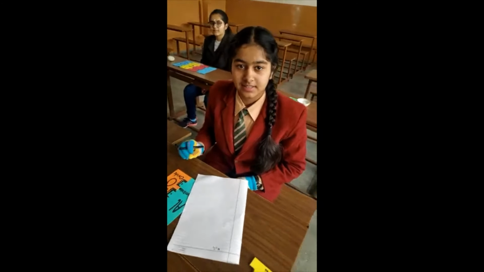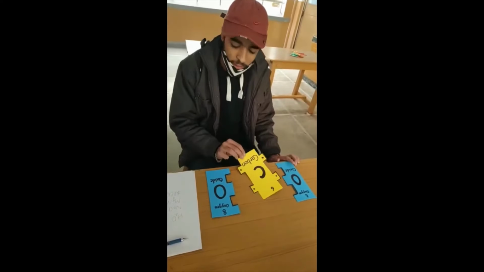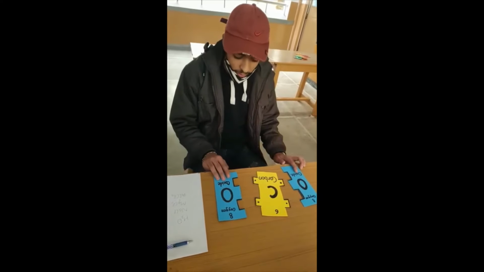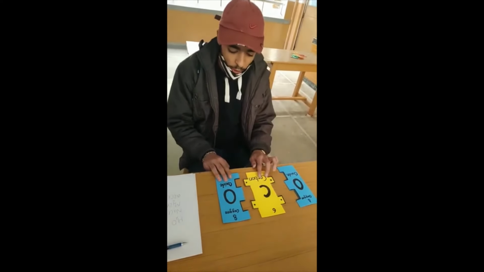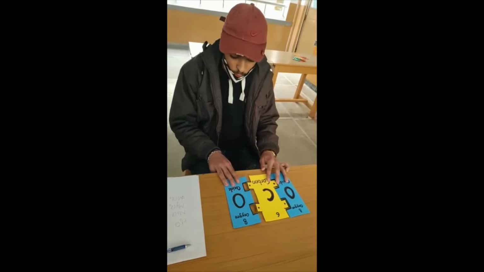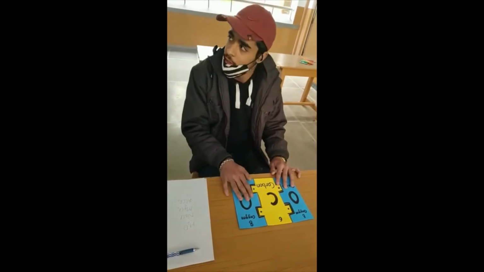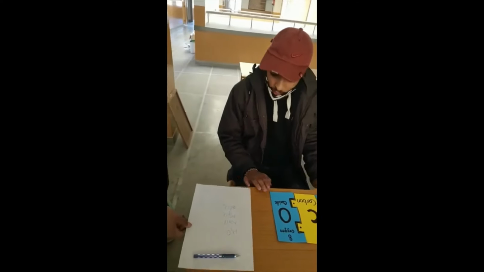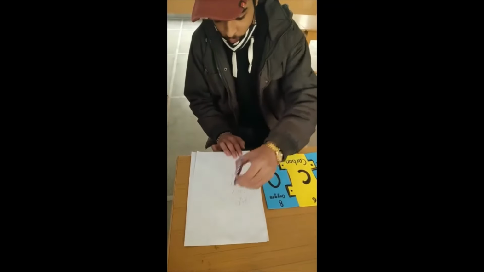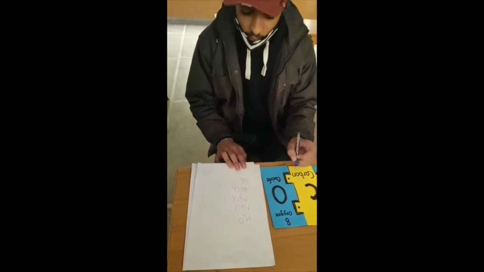Yes, very good. Ma'am, I have also made a formula where carbon has valency 4 and oxygen has valency 2. Carbon has 4 arms that can combine with 2 oxygen atoms and form CO2. It is the most common gas present in the air. Yes, very good. So, can you write the formula of carbon dioxide? Yes, ma'am. It is CO2.